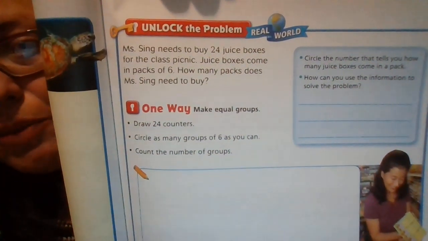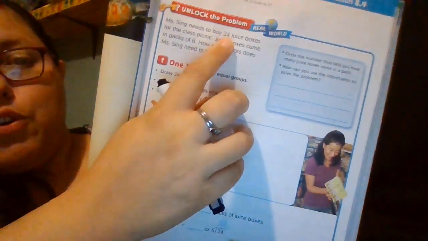If you look on page 313 on the very top right here, where it says "Unlock the Problem," Miss Singh needs to buy 24 juice boxes. Circle the number 24 because that's going to be very important. So go ahead and go to your number 24 and circle.